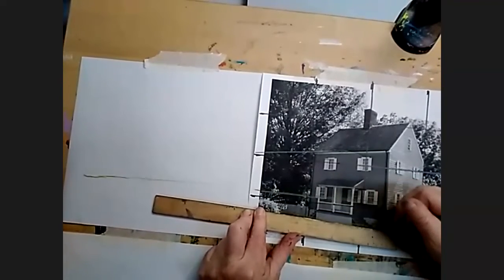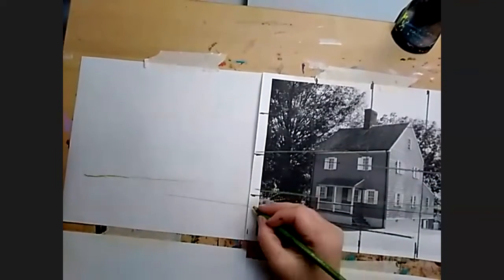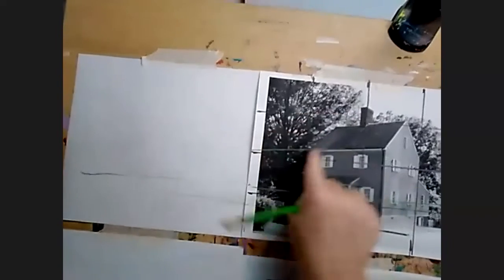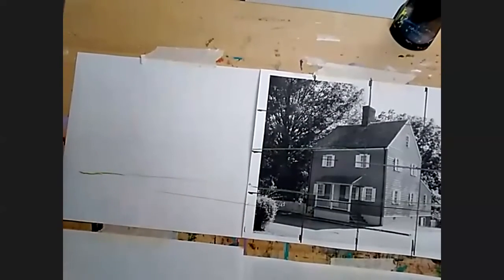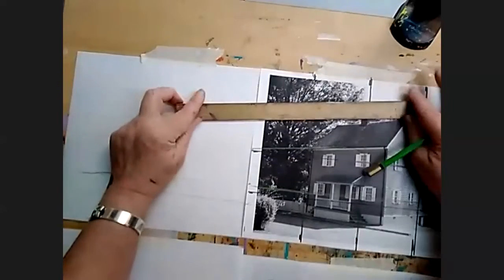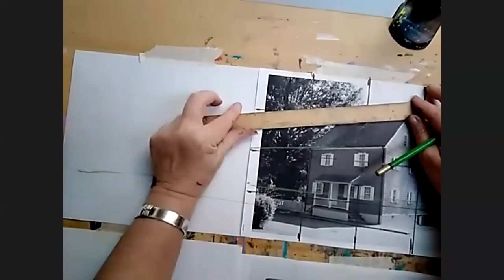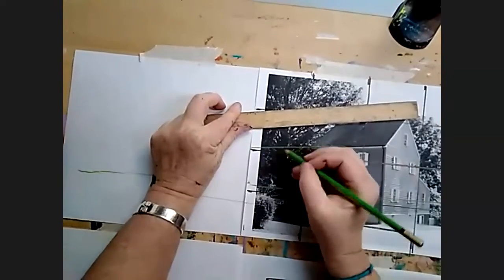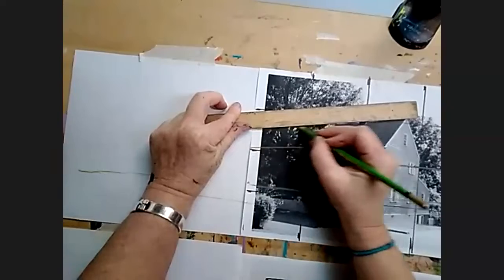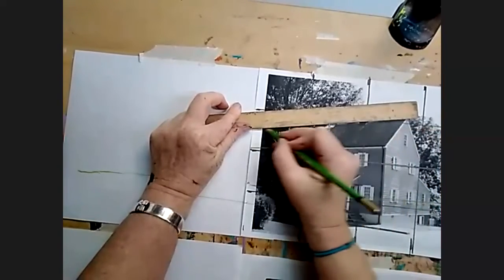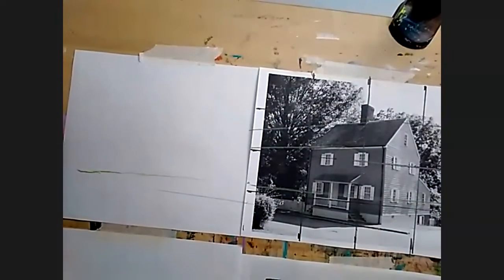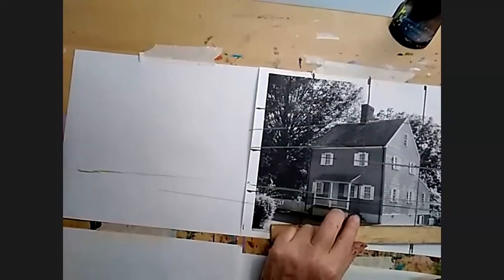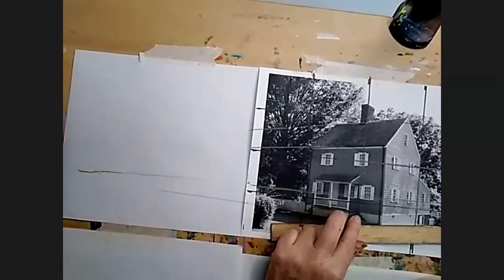All of these will meet at one vanishing point. So will this one. And then everything on this side. This is also going down a hill.